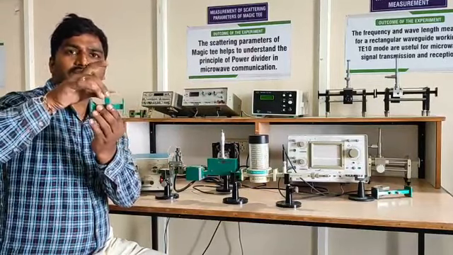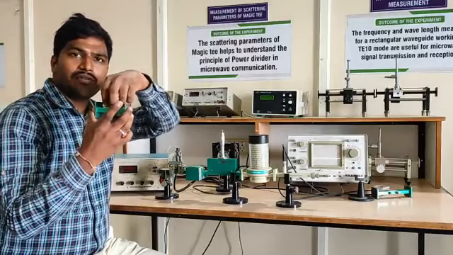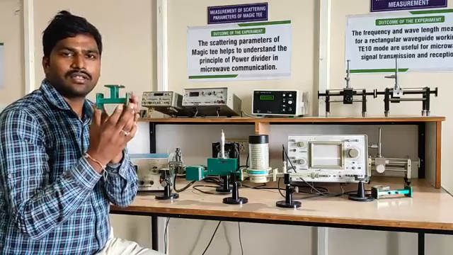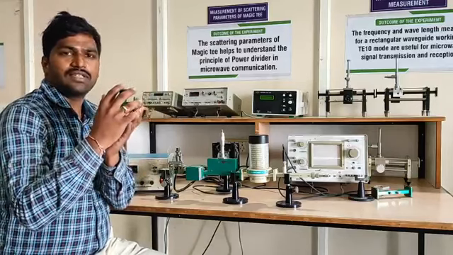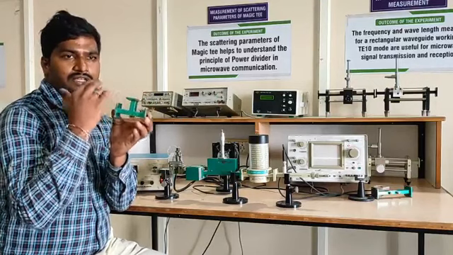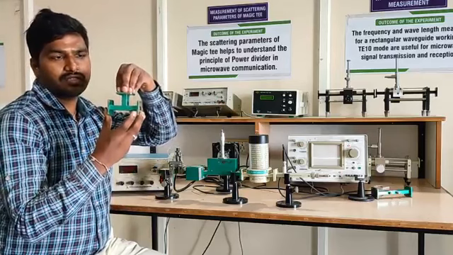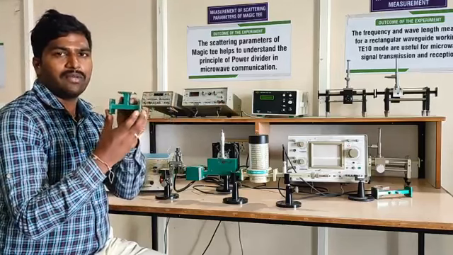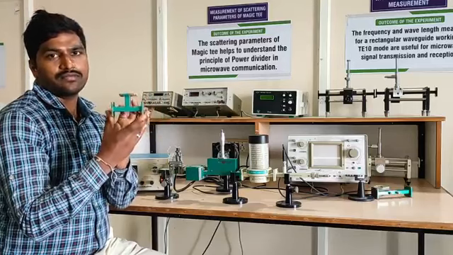The waveguide is connected to the vertical waveguide, so it is called the E-plane T. As we discussed in the earlier lecture, when we give the microwave signal input to port 3, the power will be divided equally between port 1 and port 2 with phase.